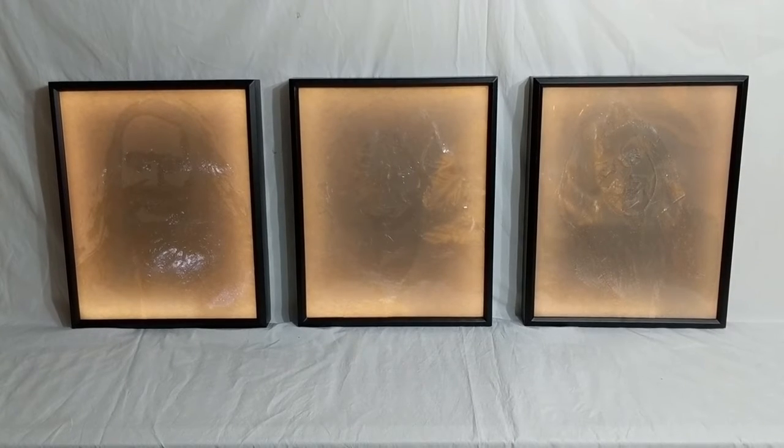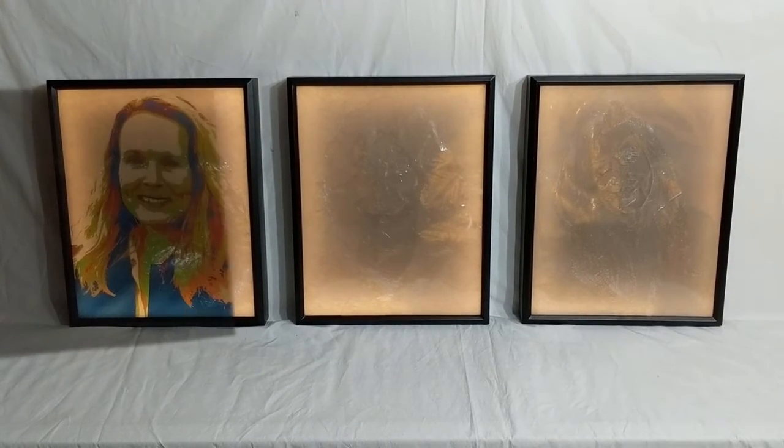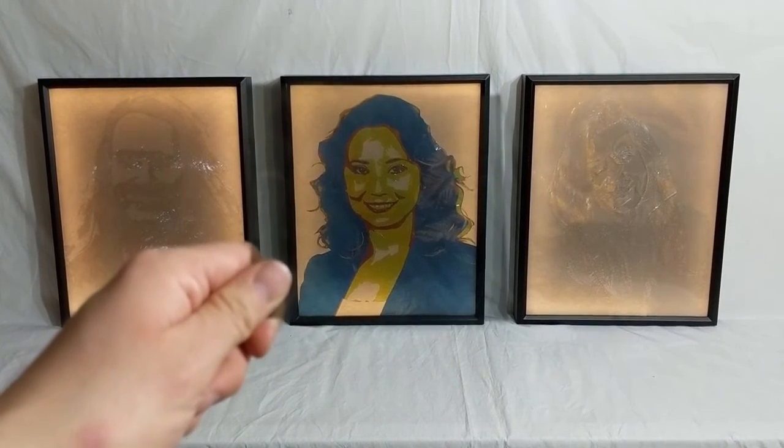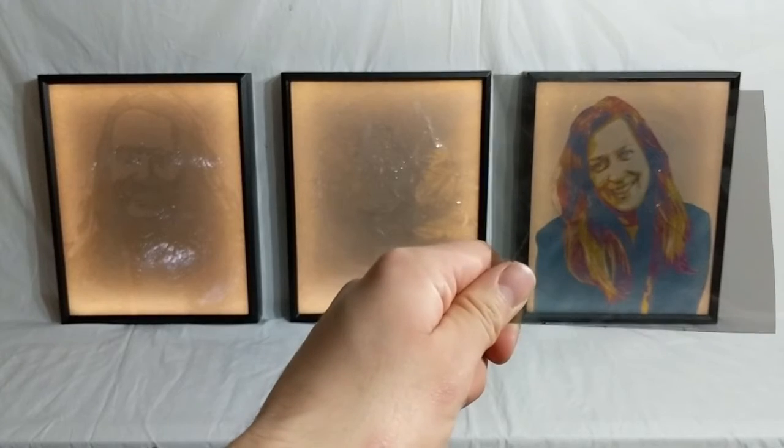So what is causing this effect? Why can we only see the portraits when we're looking through this material? And how am I creating these colored portraits from seemingly nothing? Well, let's walk through the science of what's happening.